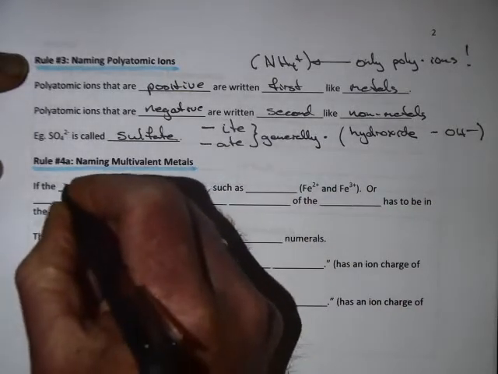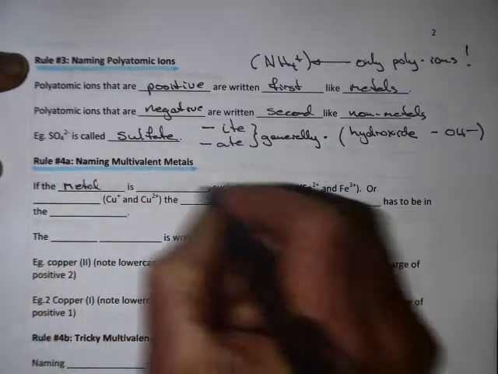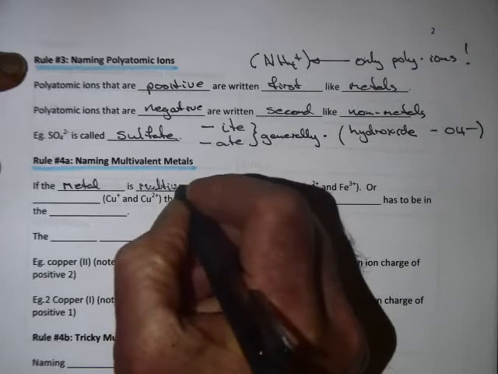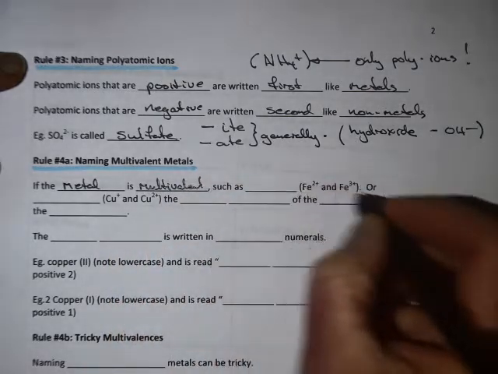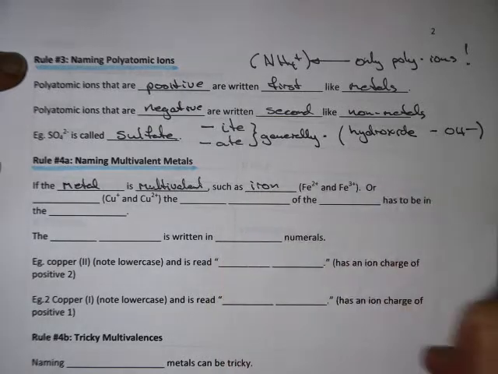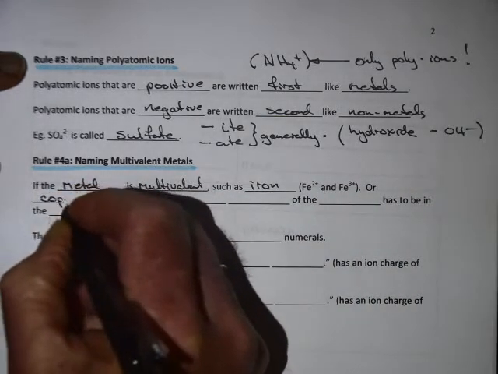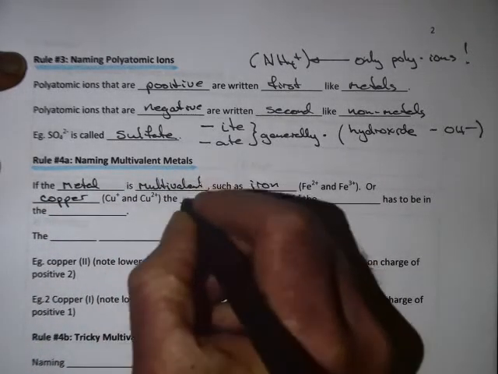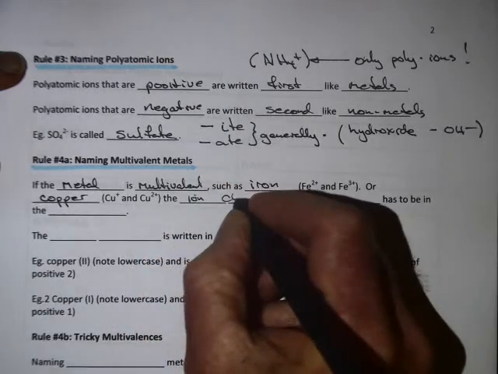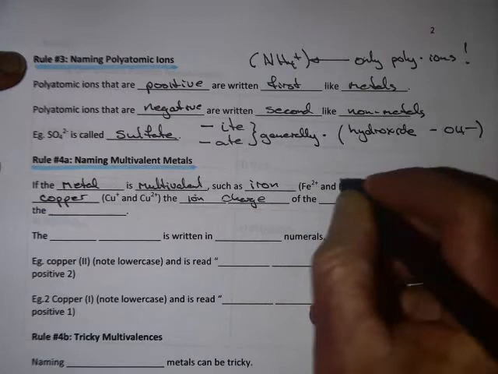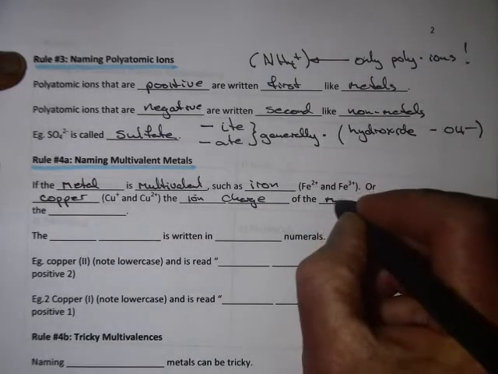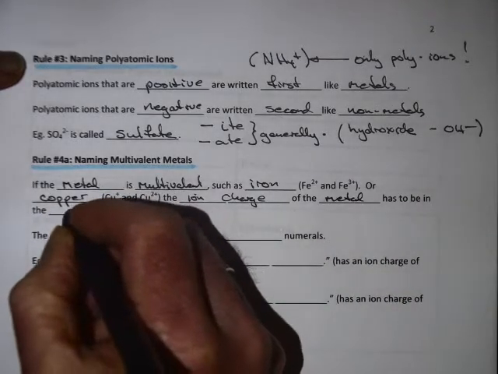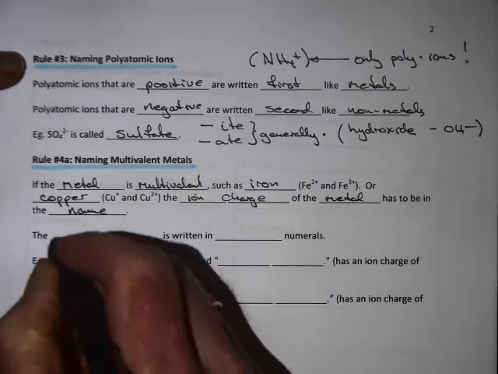If the metal is multivalent, such as iron or copper, the ion charge of the metal has to be in the name, and the ion charge is written as Roman numerals.